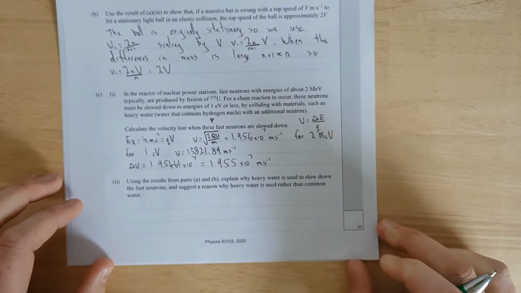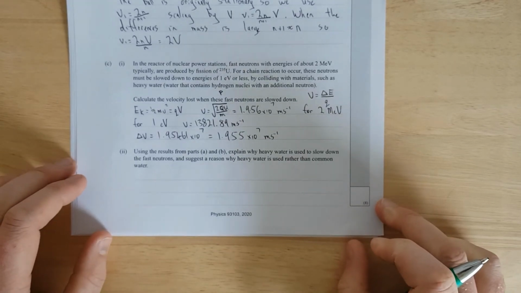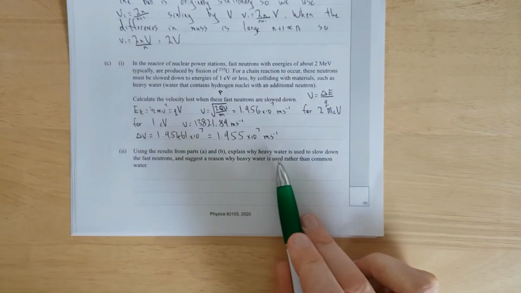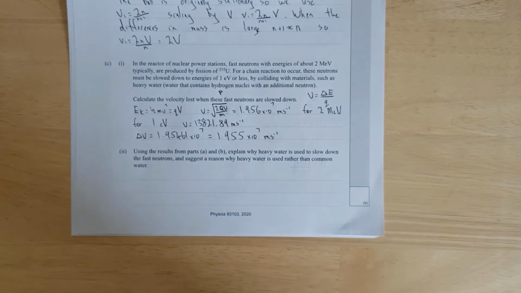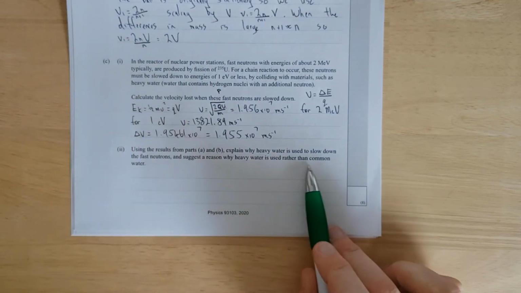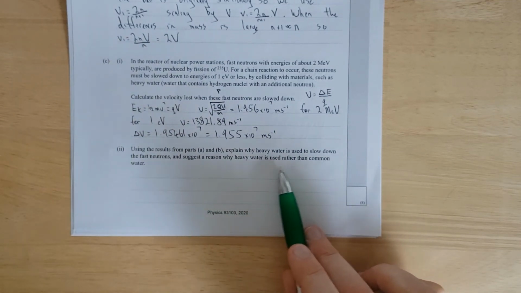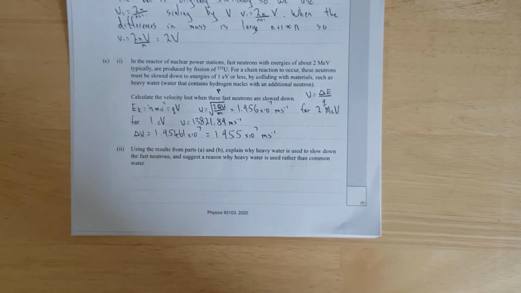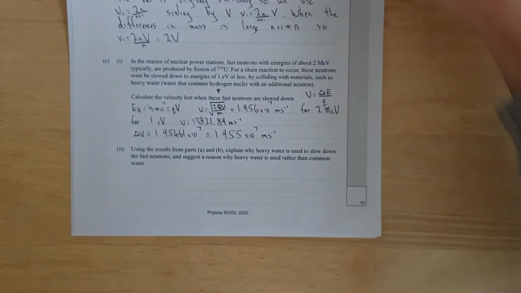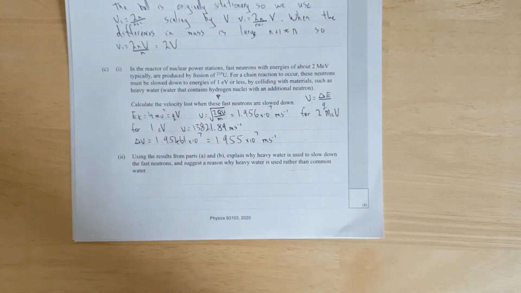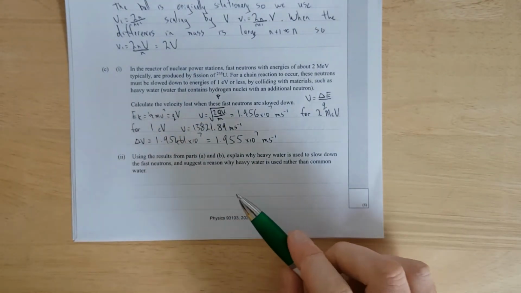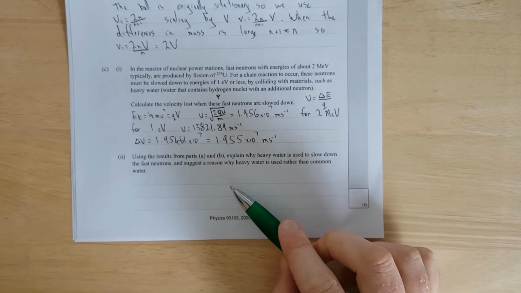Right. Cool. Using the results from A and B, explain why heavy water is used to slow down fast neutrons. Suggest the reason why heavy water is used rather than common water. So I sort of have known this for a while since teaching modern physics, but the way to figure this out is you'd have to have a lot of chemistry knowledge.